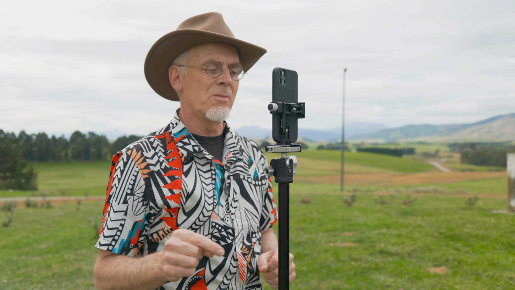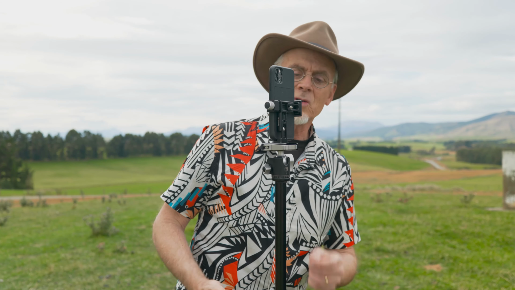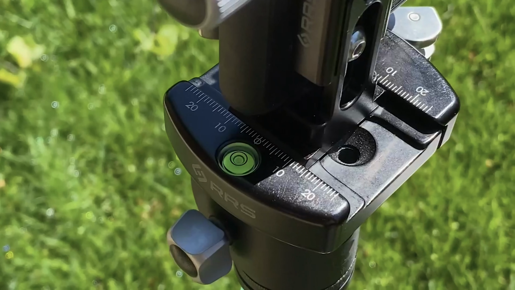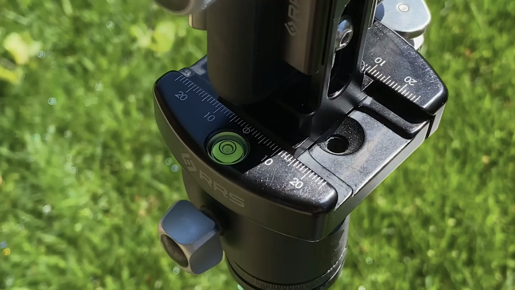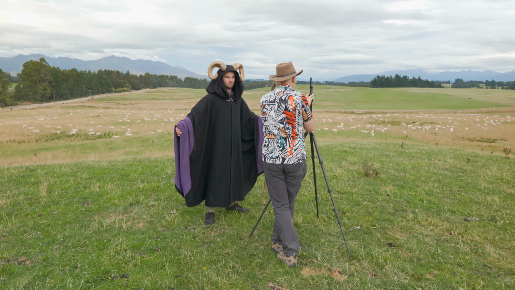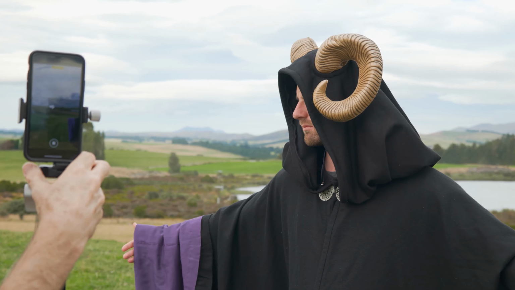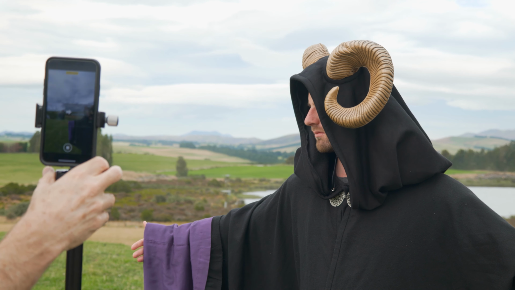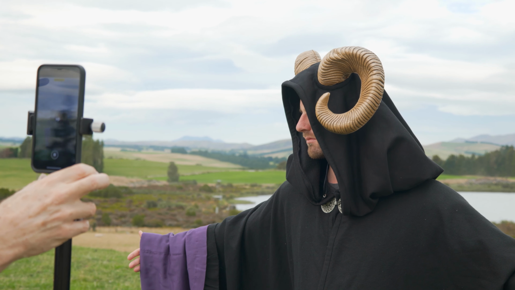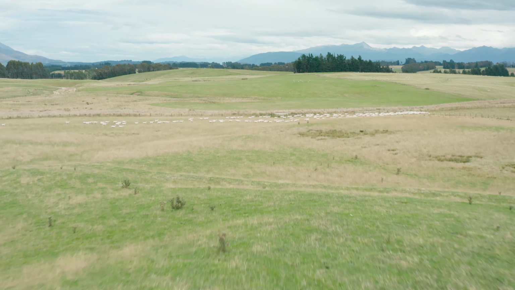Two important things to remember about this shoot: a sturdy tripod and a bubble leveler here to start things off. And then of course, for my panorama, I'm here on my iPhone 11. I'm going to switch to the super wide angle because it brings in all of this great landscape.